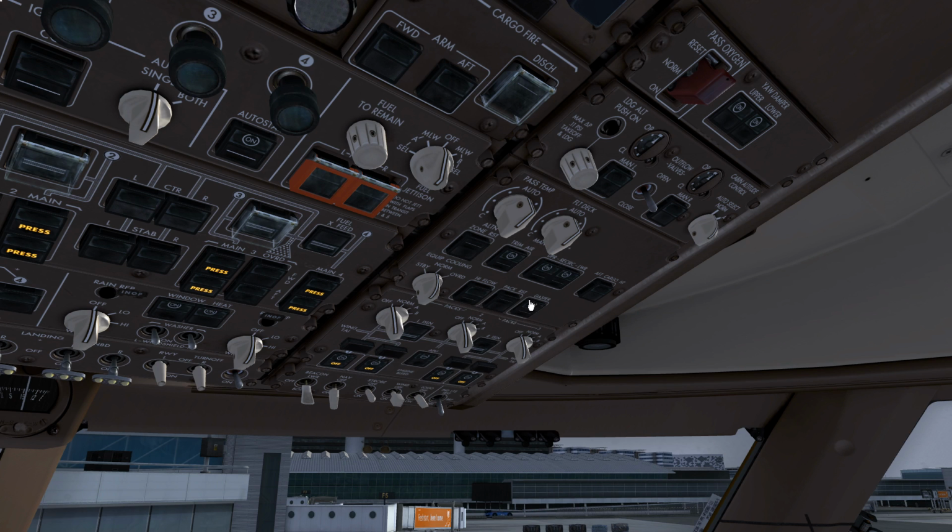Then we have the Gasper, which are the little air vents above your head when you're in the passenger seat. We have them on as well. High flow and all that stuff is not necessary. Equipment cooling, we can leave that on normal, and then the packs are still off, of course. We're gonna have all the bleeds on, APU bleed on as well, and engine bleeds as well, because we're gonna need that when we're gonna start the engine. So that's the basic look of the overhead panel.